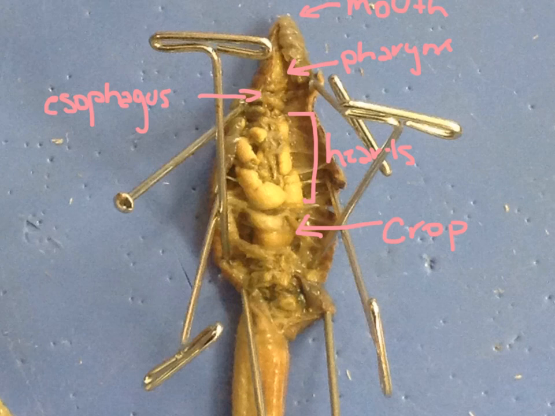After that comes the gizzard. The gizzard grinds the food. Lastly comes the intestine. This transports nutrients and soil through the digestive system.